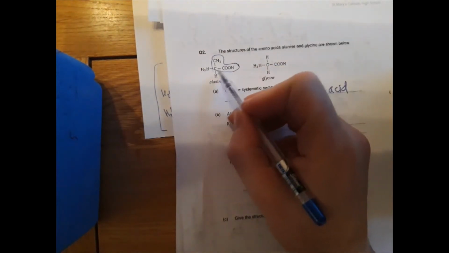Propanoic acid. And in carbon number 2, there's carbon number 1, there's carbon number 2, you've got an amino group, so it's 2-amino propanoic acid.